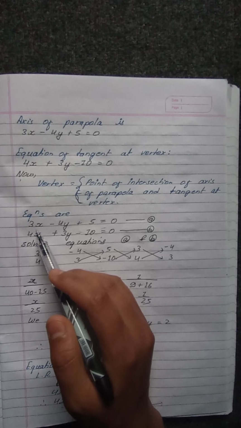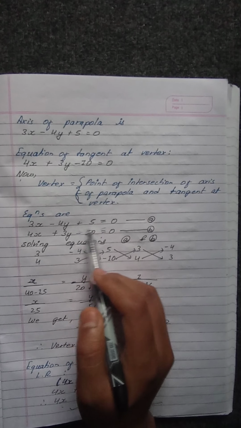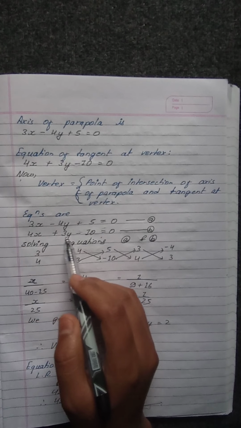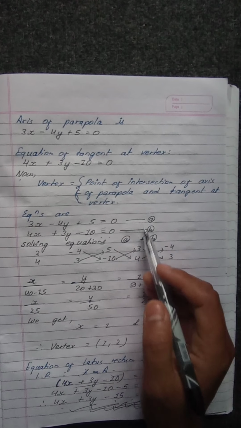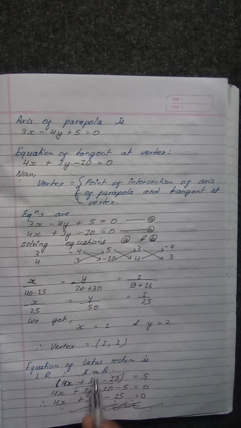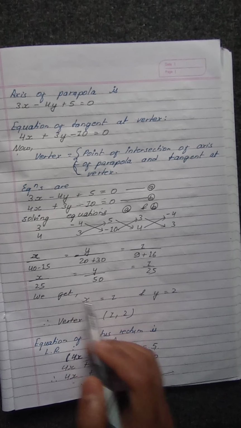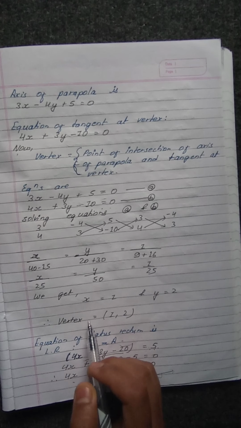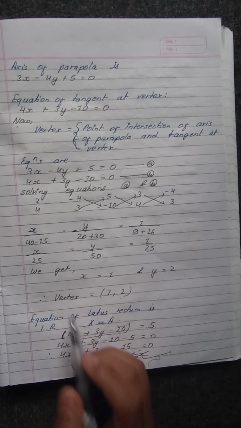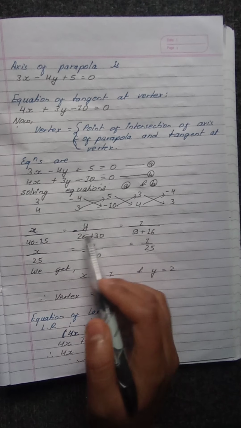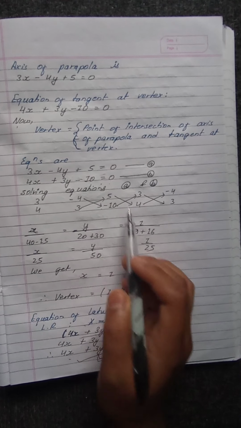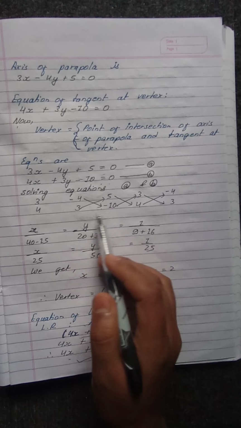Now by solving these two equations, we can get the values of x and y, which is our vertex. You can see the vertex equals (1, 2). Here you can use a different method of solving these equations. I have used this method.